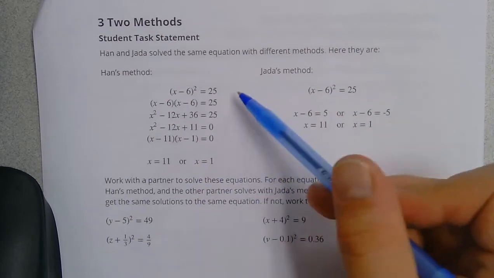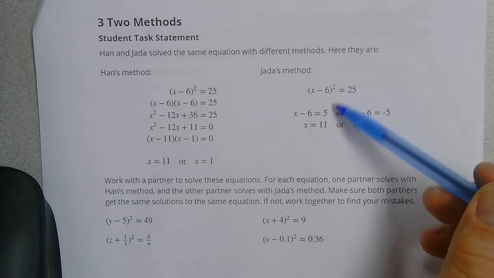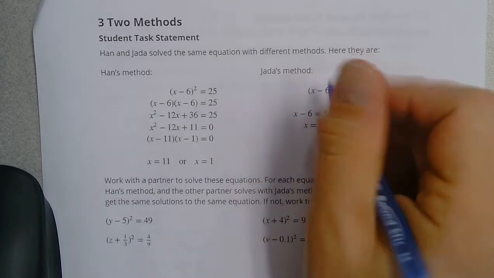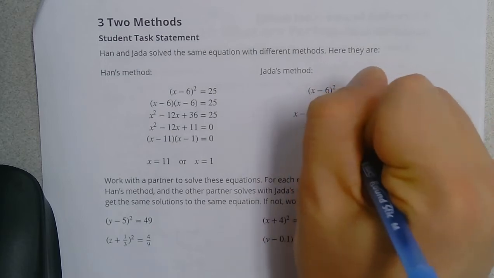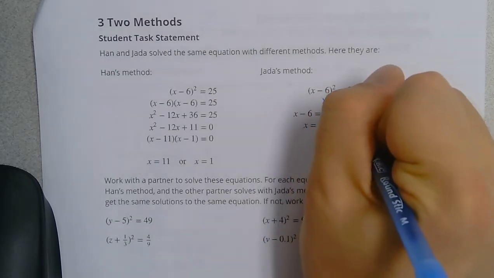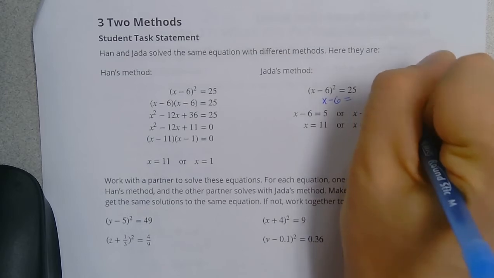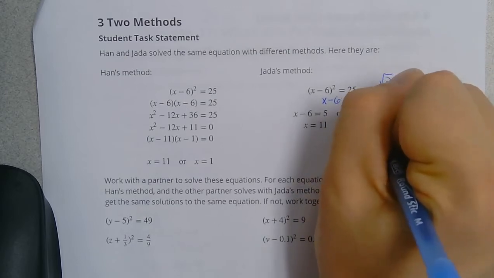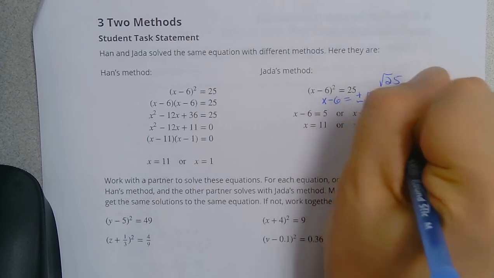Now, his method seems like a lot of work compared to Jada's method. To do x minus 6 squared, she took the square root of 25, so that would be x minus 6 equals plus or minus the square root of 25.